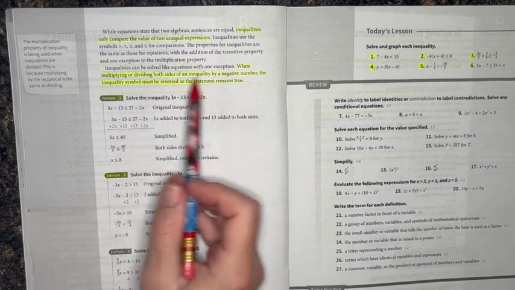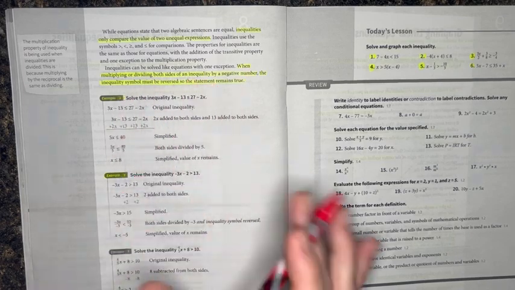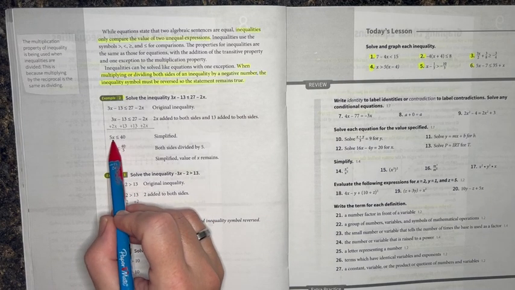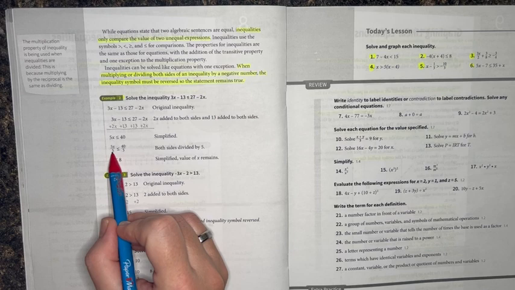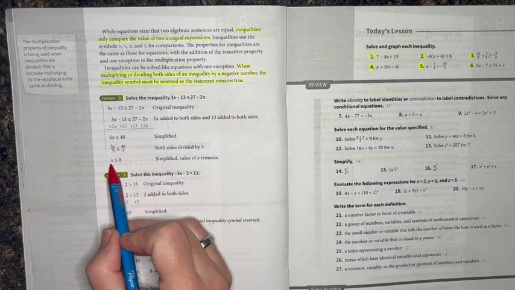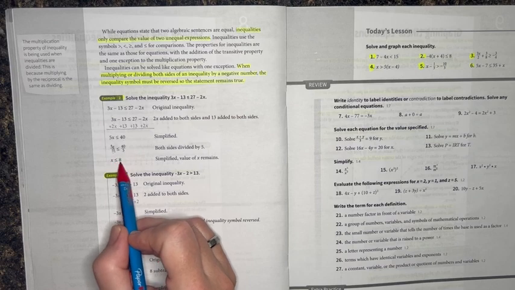I guess this one isn't multiplying or dividing by a negative, but number 3 is. 5 is being multiplied by x. We're going to do the opposite and divide. When we divide both sides by 5, our 5's cancel, and we have x is less than or equal to 8.